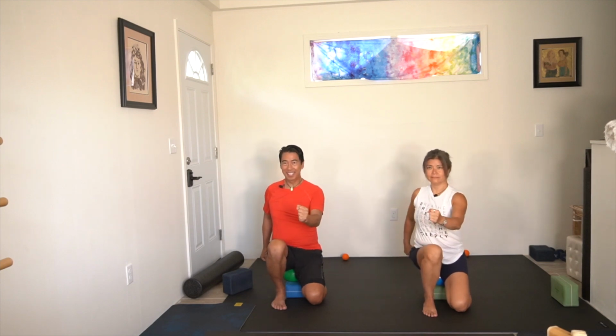Ten. Okay, right hand forward, left hand back. Abs are nice and tight. Lift and lower. See what it feels like to lift this foot up and lower back down. Abs are nice and tight. Suck in that tummy. Hold that balance.